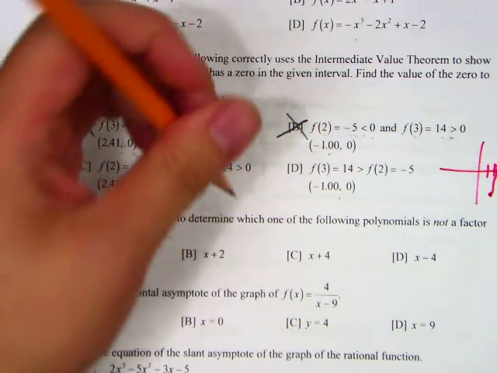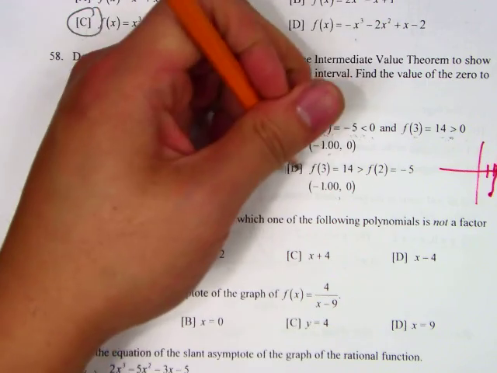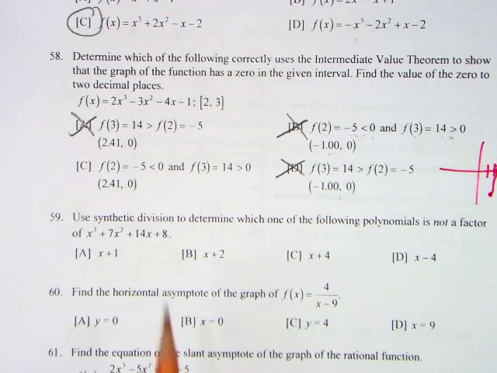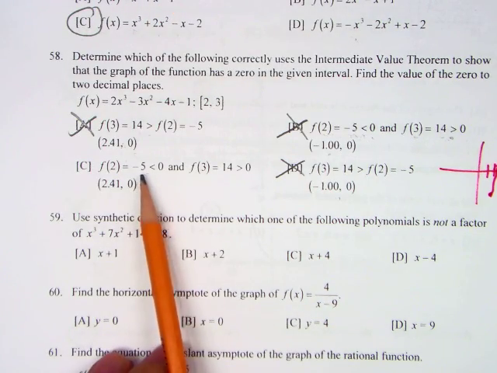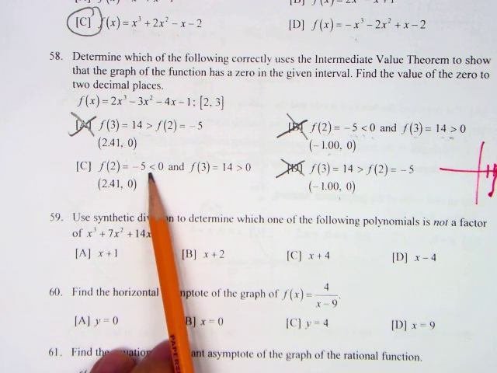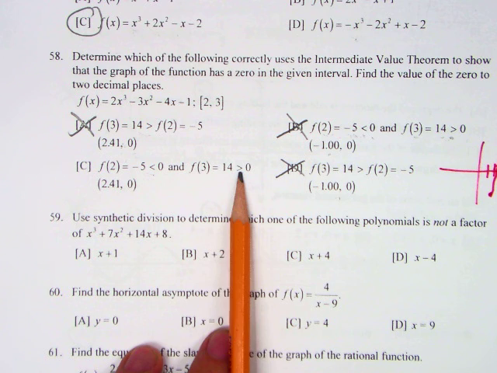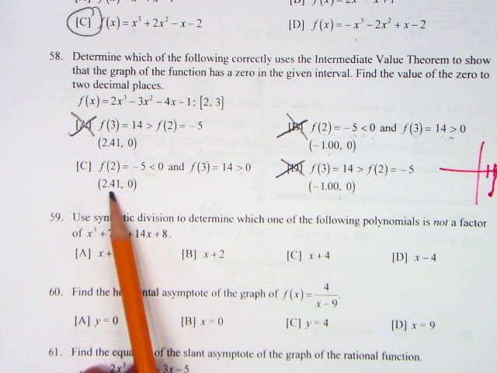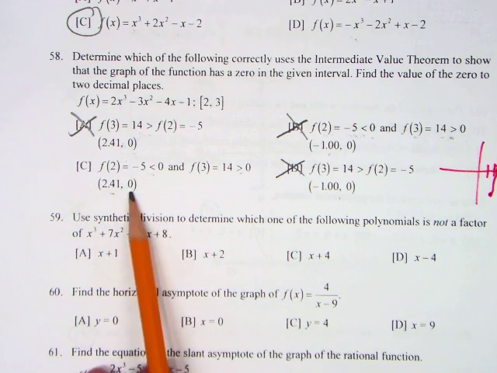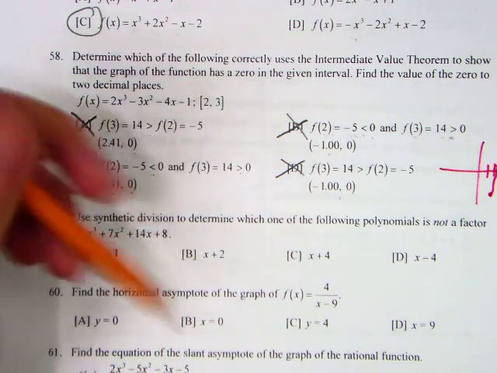That also goes for D here. This is not correctly using the intermediate value theorem. The only one that's correctly using it here is right here. You can see it's saying that one of them is negative and one of them is positive. Therefore, somewhere between 2 and 3, so in this case 2.41, there is a 0 in between there.